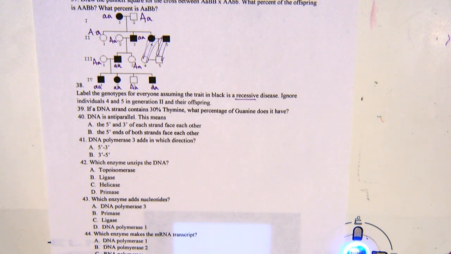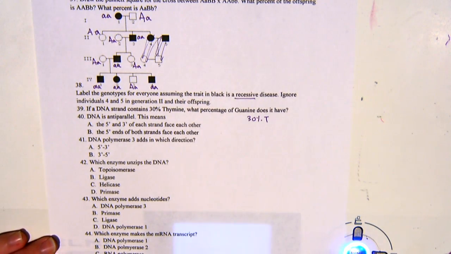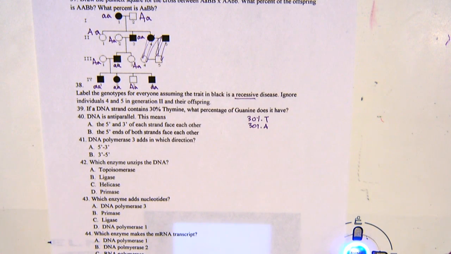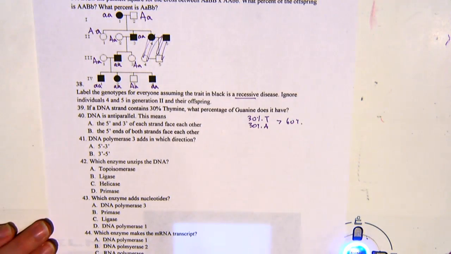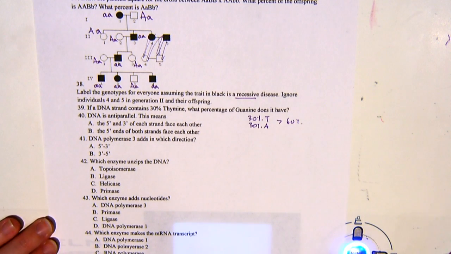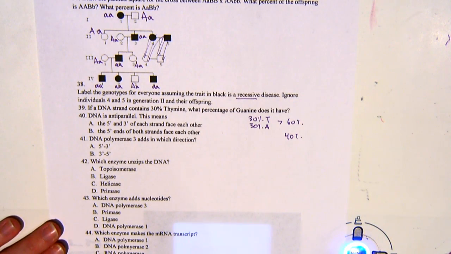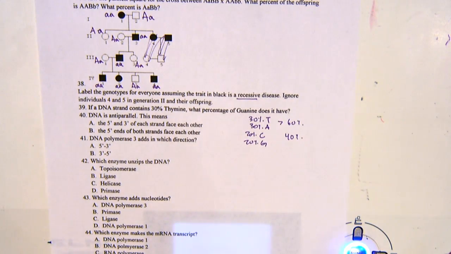Alright, 39. If a DNA strand contains 30% thymine, what percentage of guanine does it have? So if it has 30% T, we automatically know it also has 30% A, because A and T bond together, so there are always equal amounts of each. That gives us a total of 60%. That means we're going to have 40% left over for both C and G. So we split that into equal parts, and then we know that there's 20% C and 20% G.